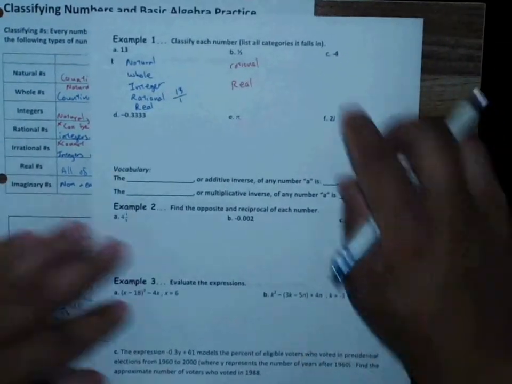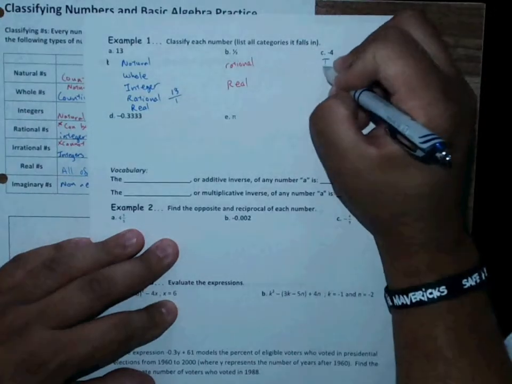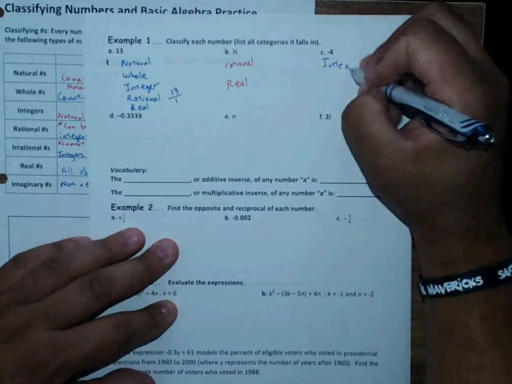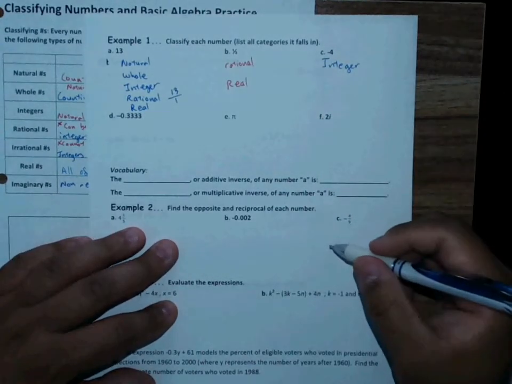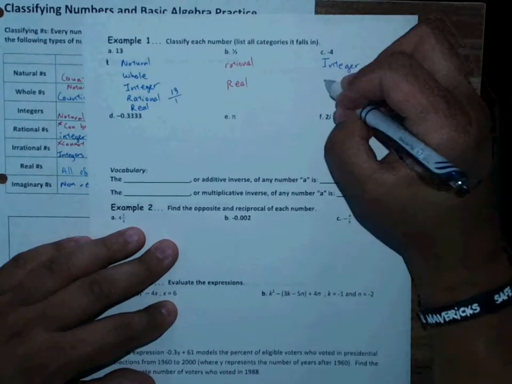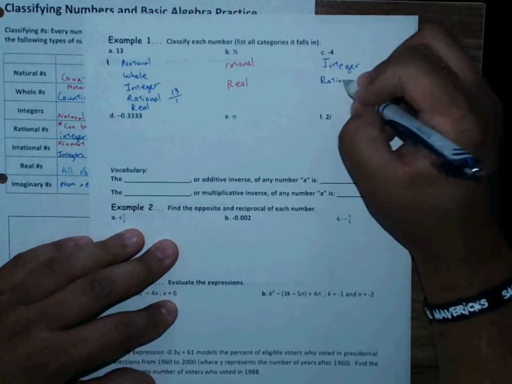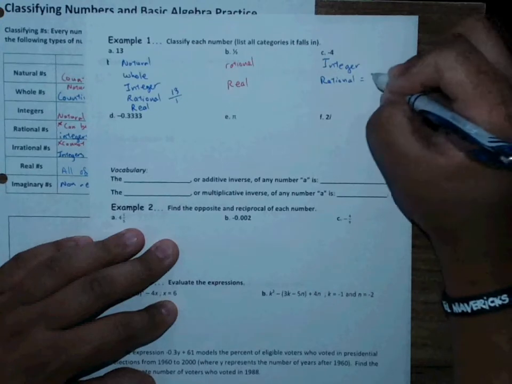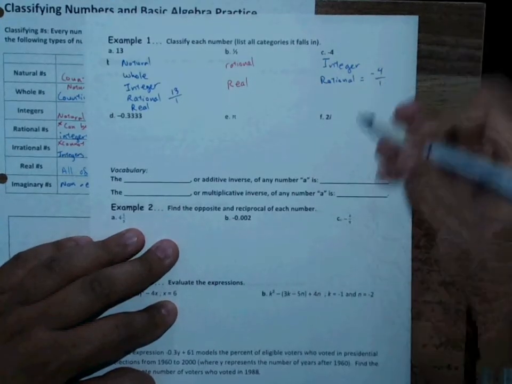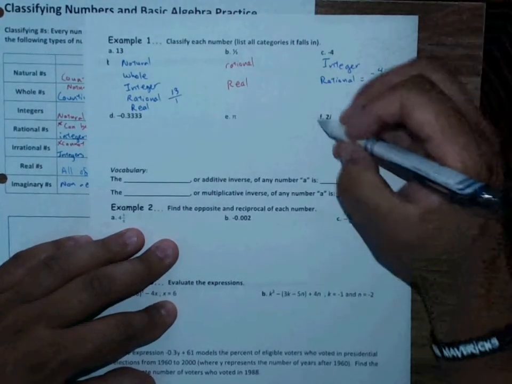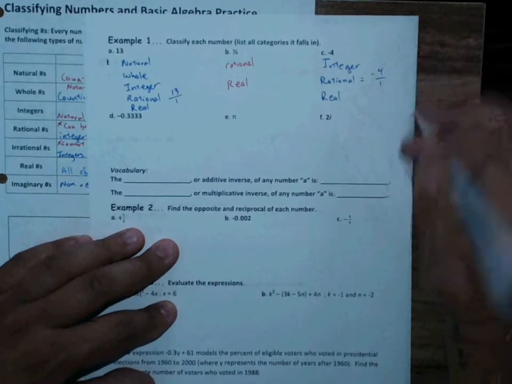It is an integer because integers include negative whole numbers. It's a rational number because we can convert that to a simple fraction rather easily, as -4/1. And since it falls into these two categories, that also makes it a real number.